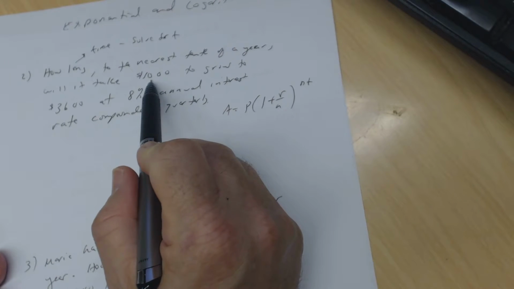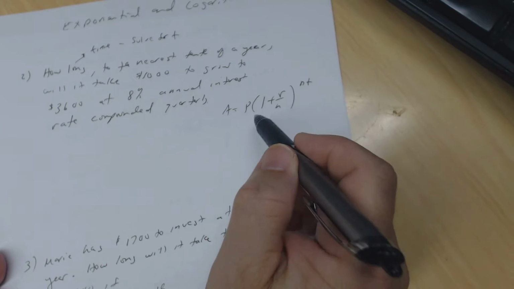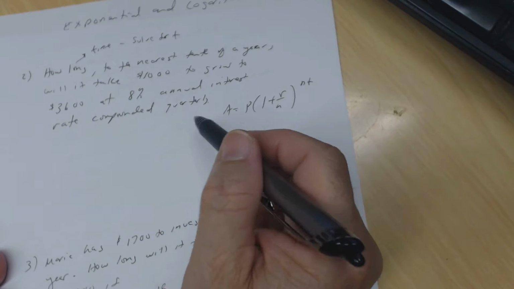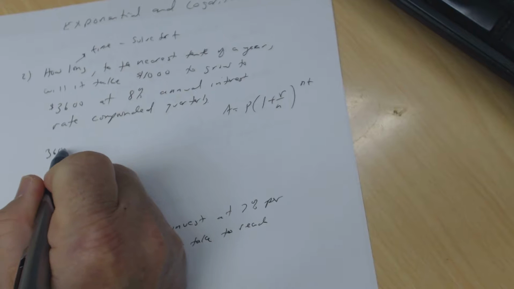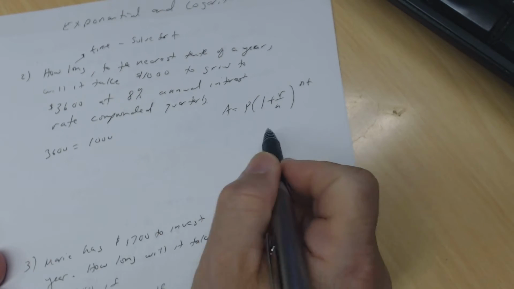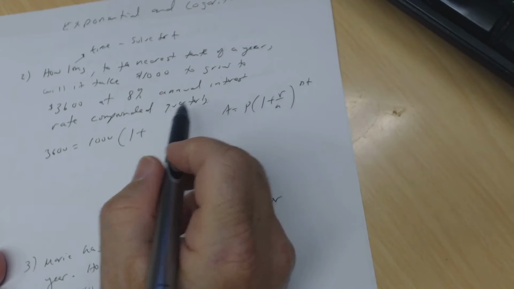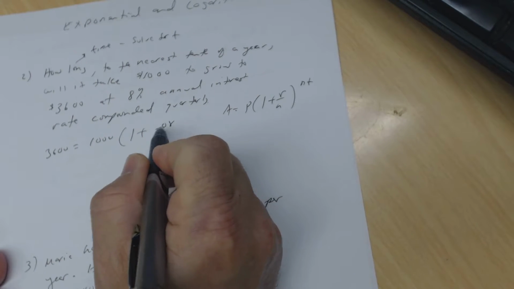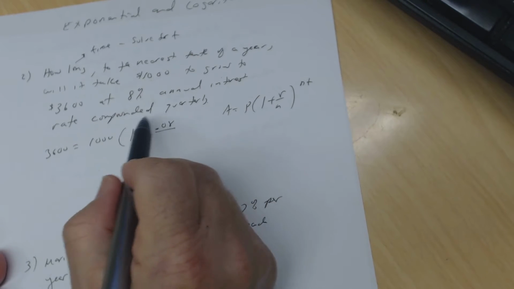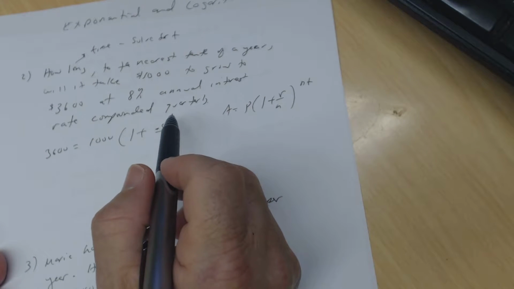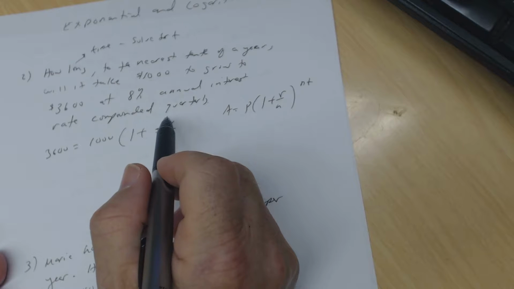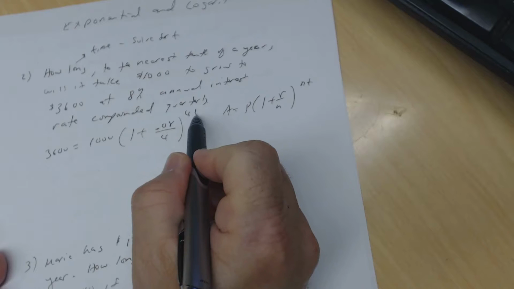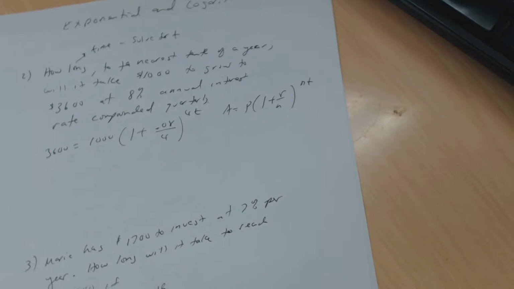So we want $1,000. So $1,000, remember, is going to be the initial amount, so that's P. 3,600 is what you want to end up with, so that's A. So you say 3,600 equals 1,000 times 1 plus R. R is 8%, but remember you must write it as a decimal, so that's 0.08 divided by N. So compounded quarterly means every 3 months, so that means N is 4. All raised to the N t power, so 4t power.